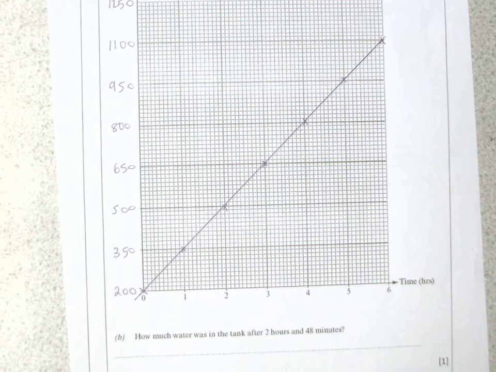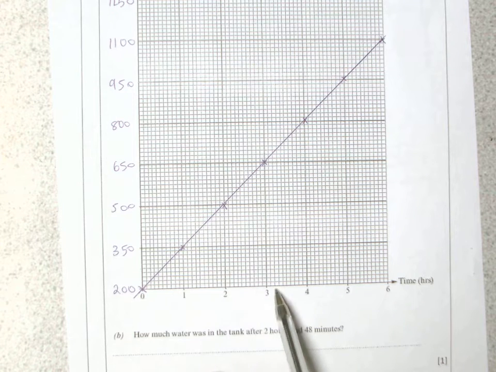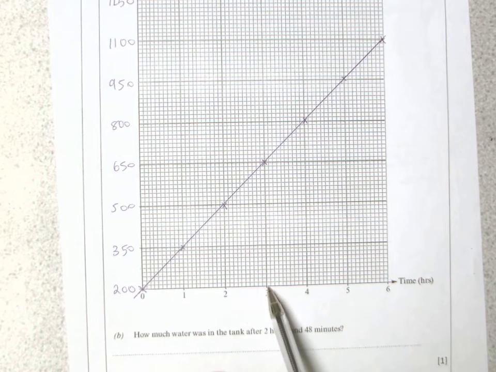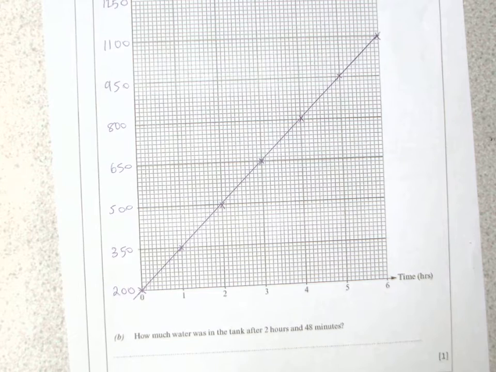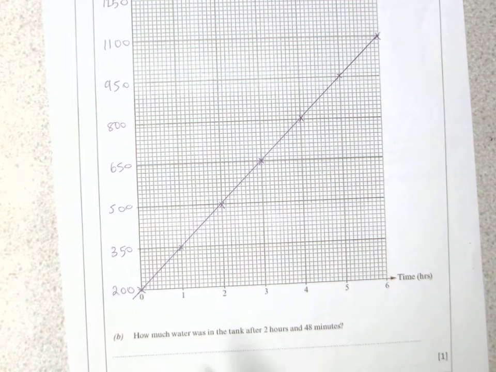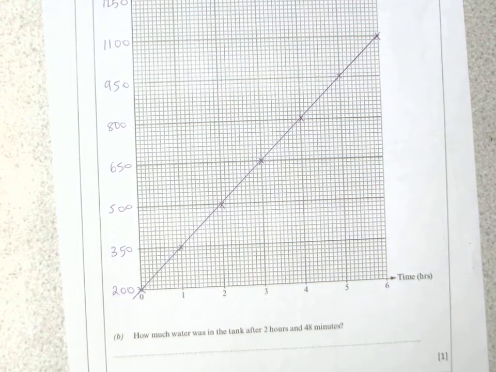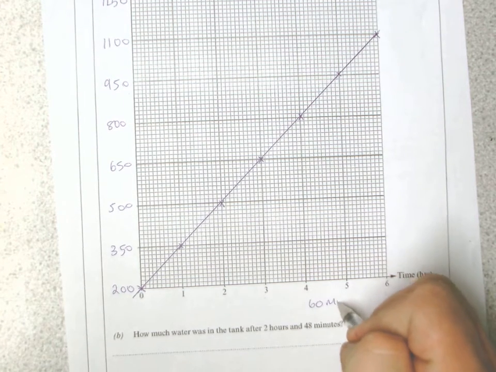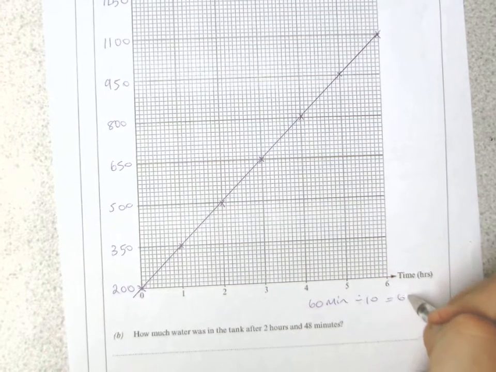Now what I would do is think about how many gaps there are between 2 and 3. Clearly there are 10 squares between 2 and 3, so the hour that exists between 2 and 3 is divided into 10. If you divide 1 whole hour, which is 60 minutes, by 10, you get 6 minutes.